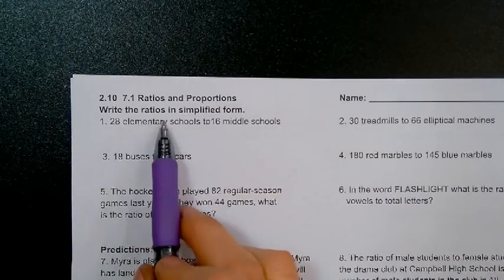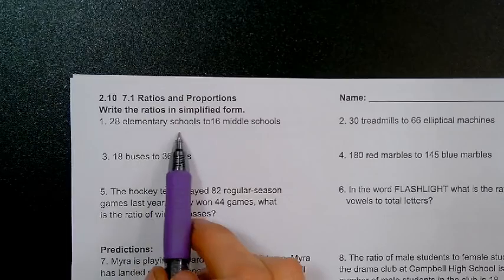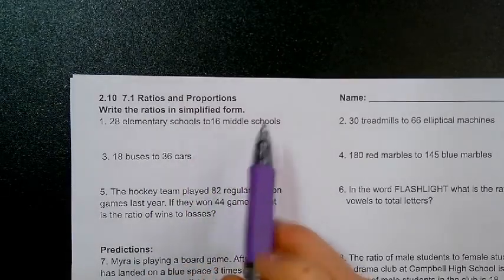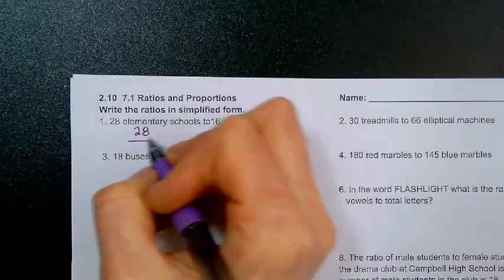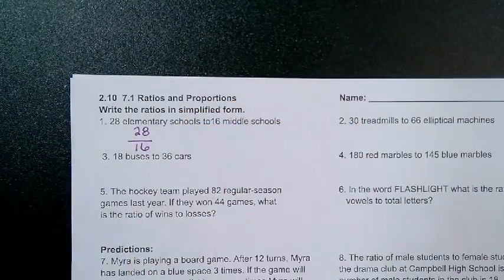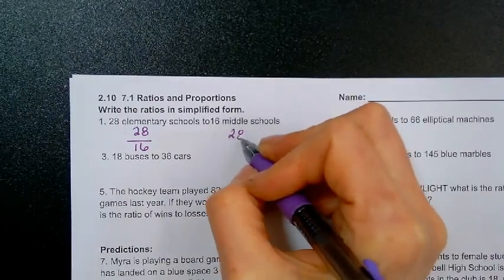So number 1, we're going to write the ratio in simplified form. 28 elementary schools to 16 middle schools. So I'm going to put 28 on the top and I'm going to put 16 on the bottom. That's the ratio. You could write it like this as well.